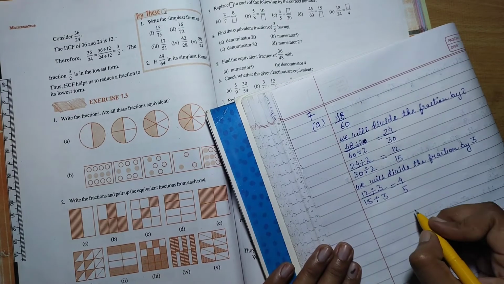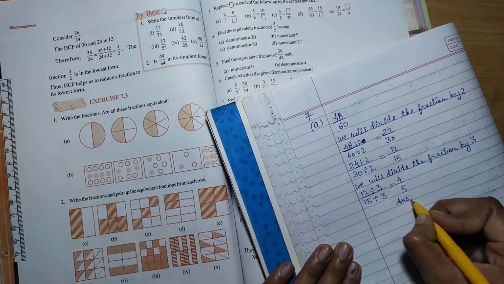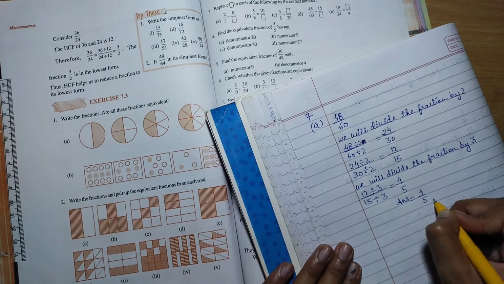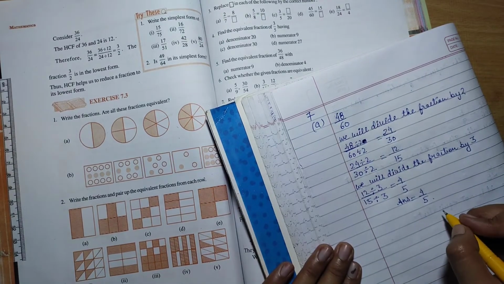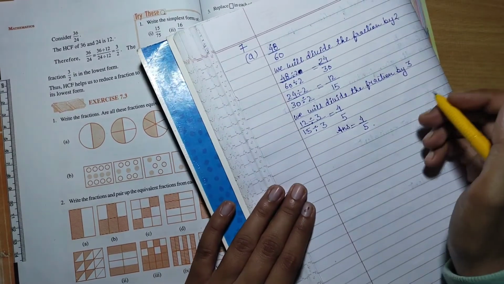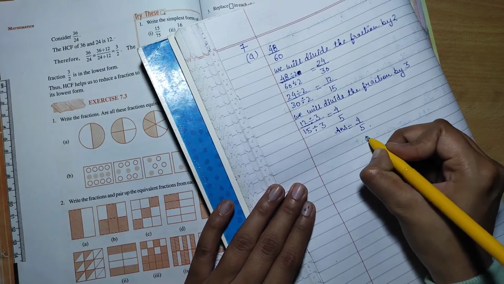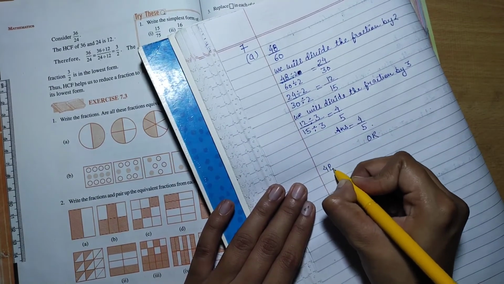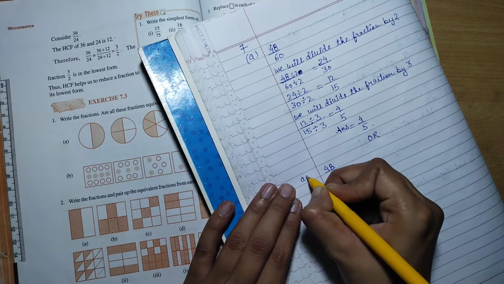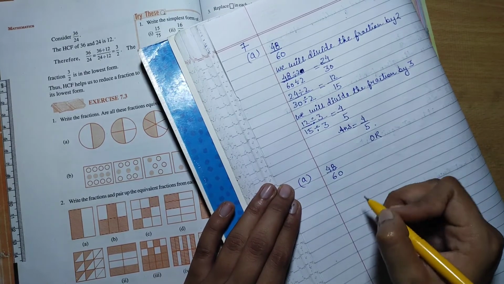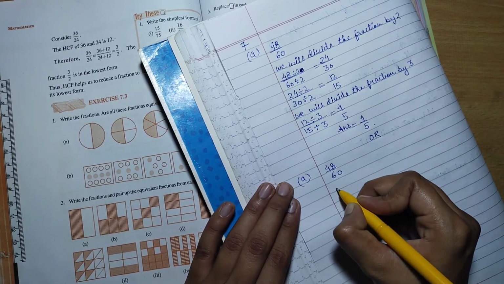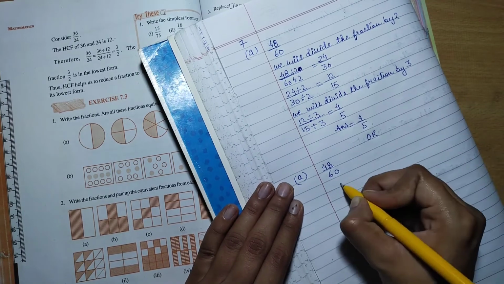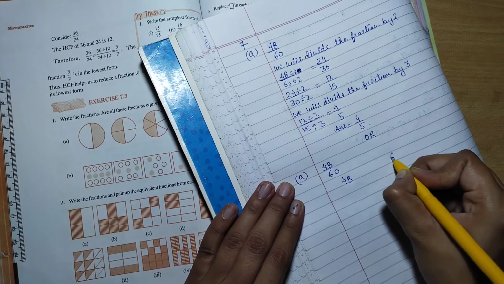Now 4 by 5 cannot be solved further. So our answer is 4 by 5. Okay. Now there is another method that I am going to tell you that you will love actually. 48 by 60 is given to you. We will take out the HCF of both the numbers. Okay. So we will take out the HCF of 48 and 60. Let us do it. 48 and 60.